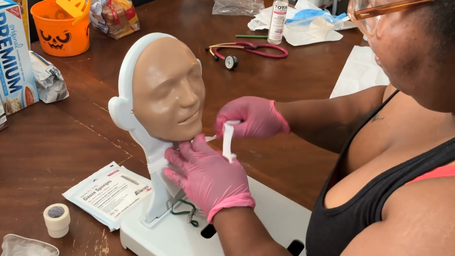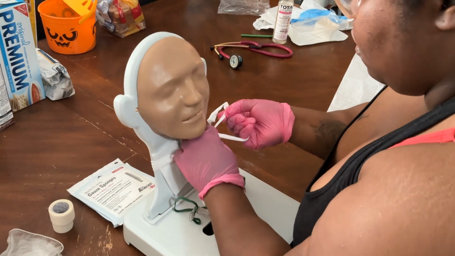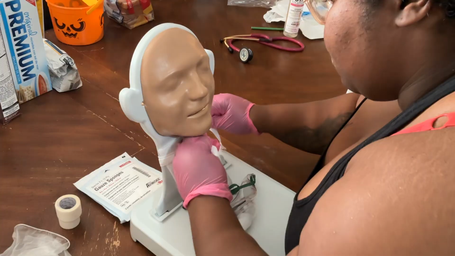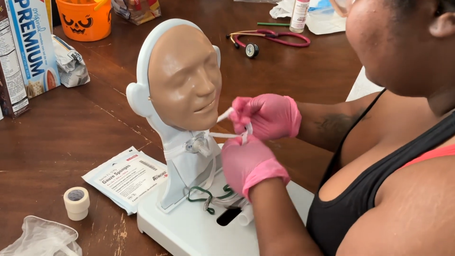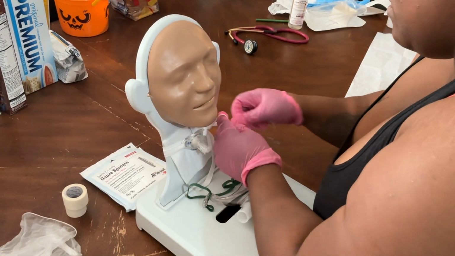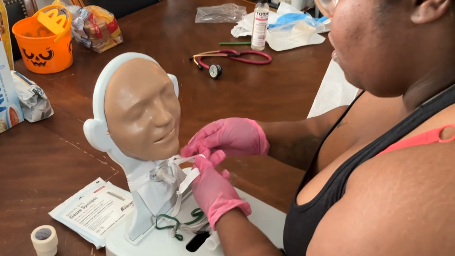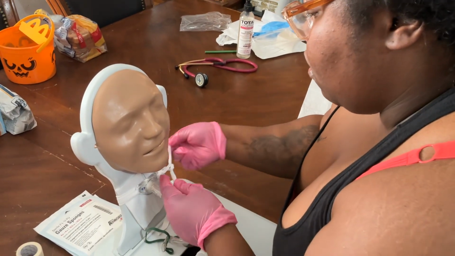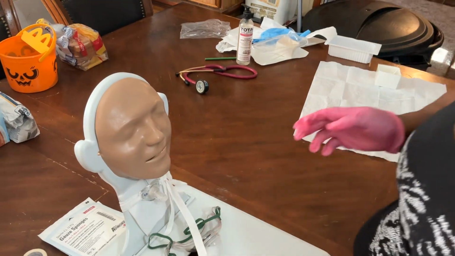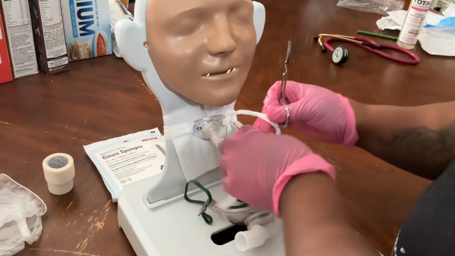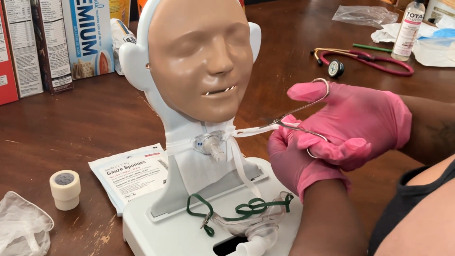And I will be sure to double knot it. Okay, it is double knotted. I'm gonna cut my excess off. I don't need it.